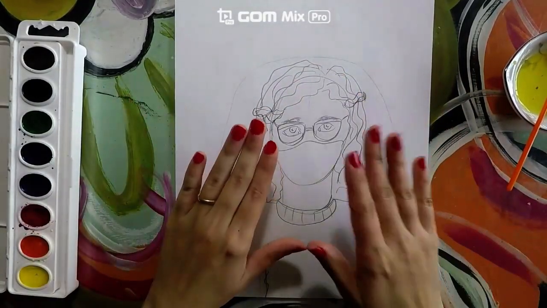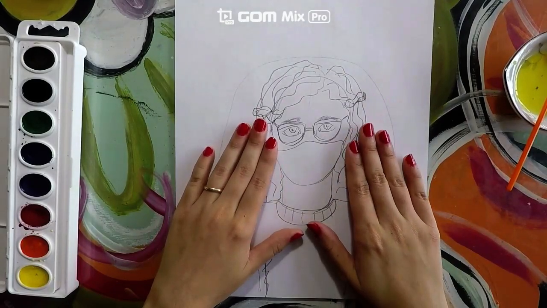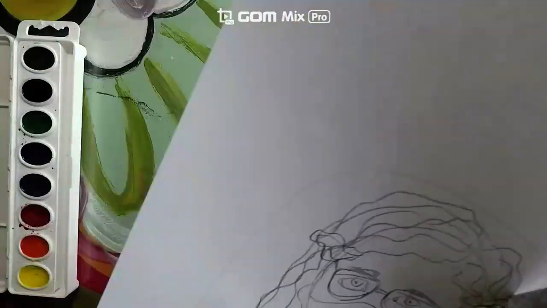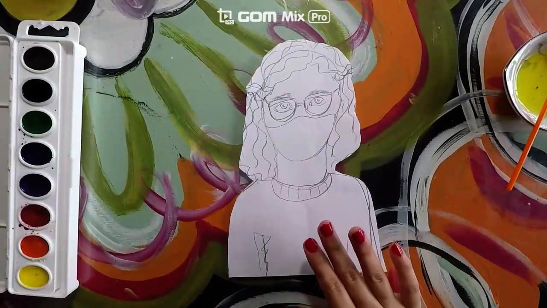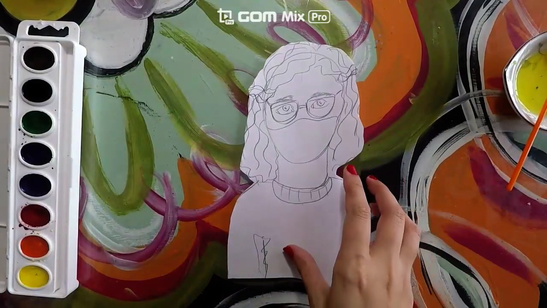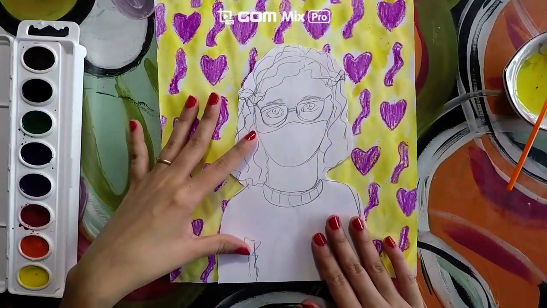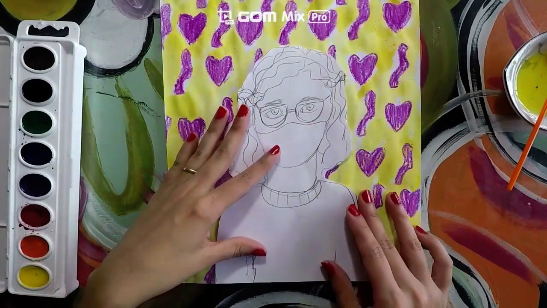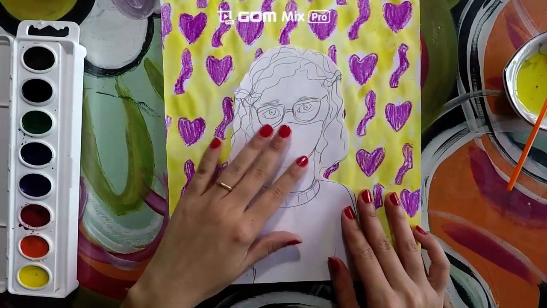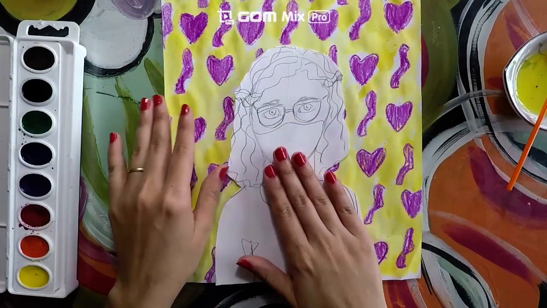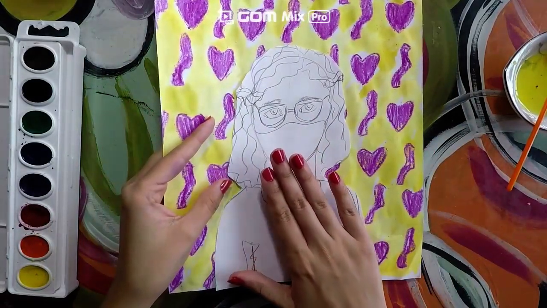Alright guys, so here's my portrait, and what I want to do is make sure to cut it out. And once I have it, I can place it on top to see if it looks good on top of the background that I created. And once this one dries, I will glue it on top. But before gluing it on top, we need to color it.